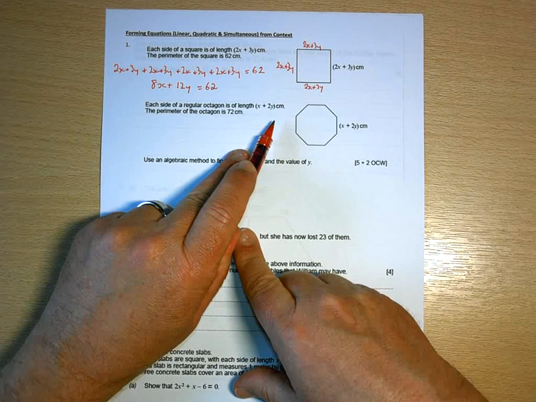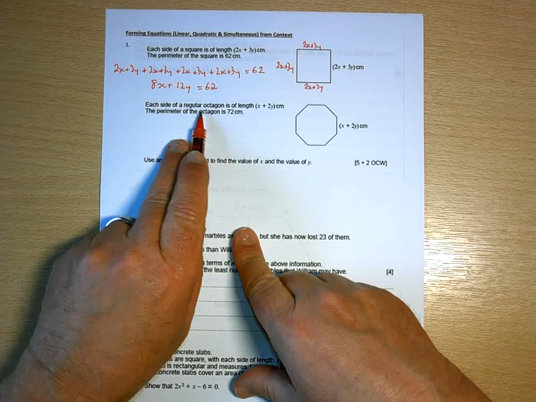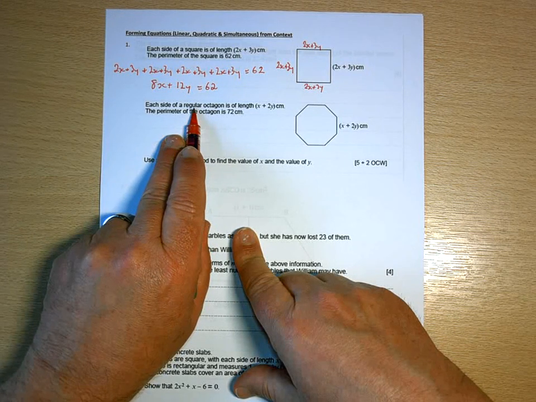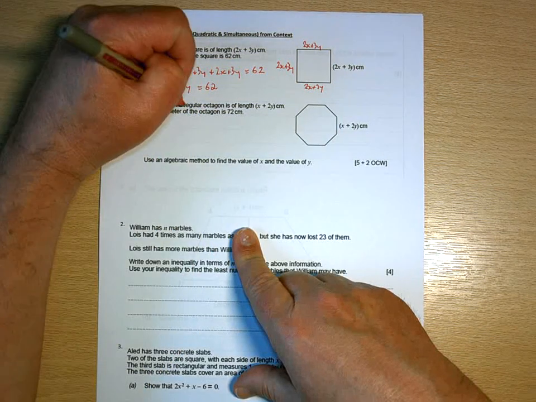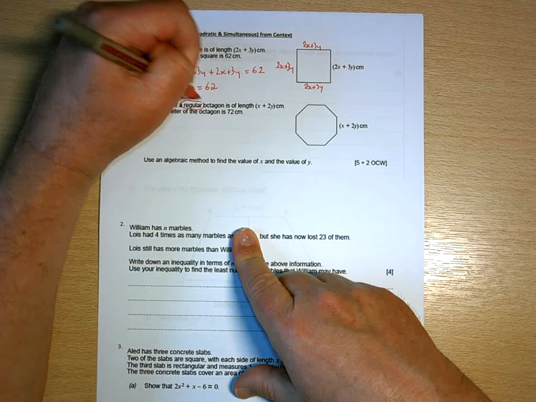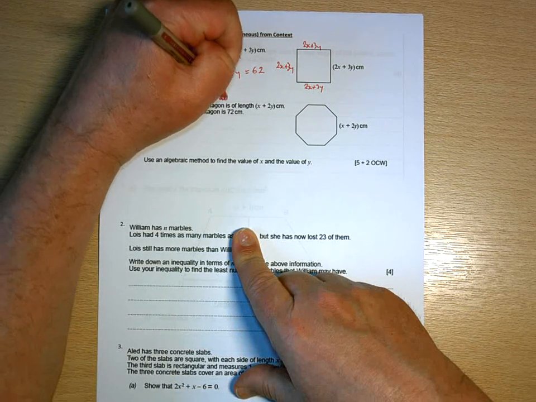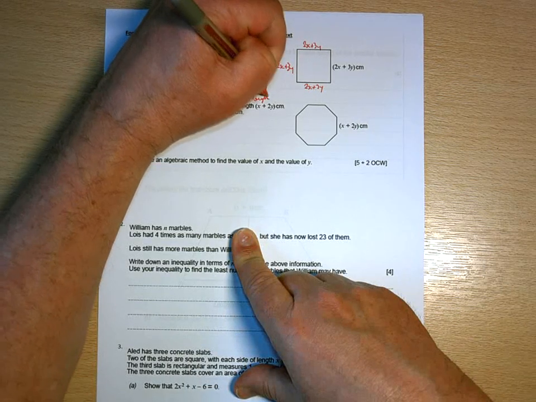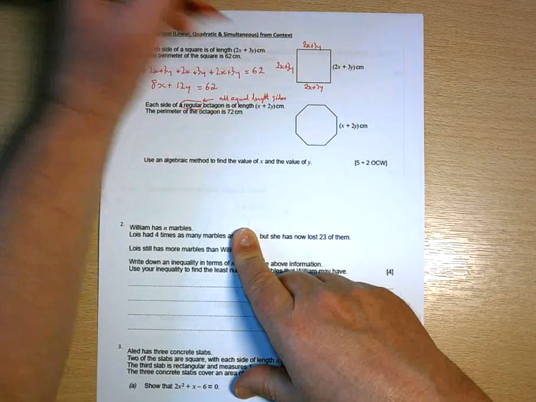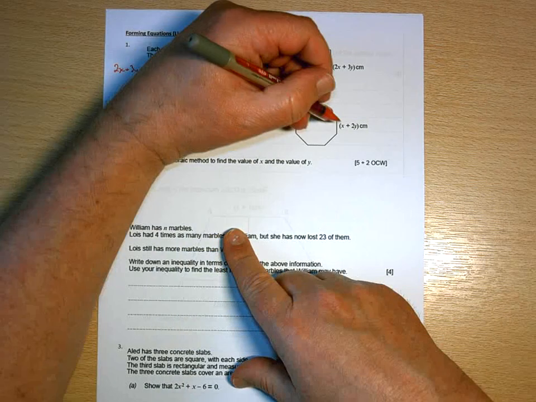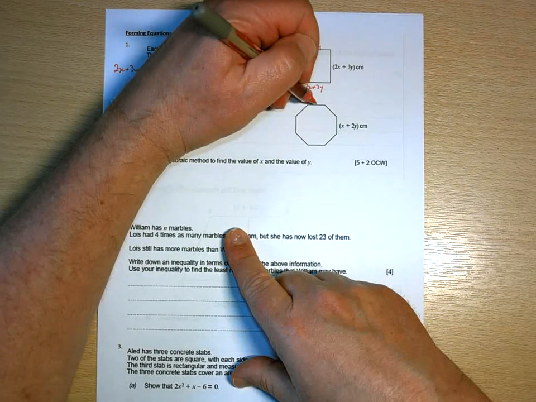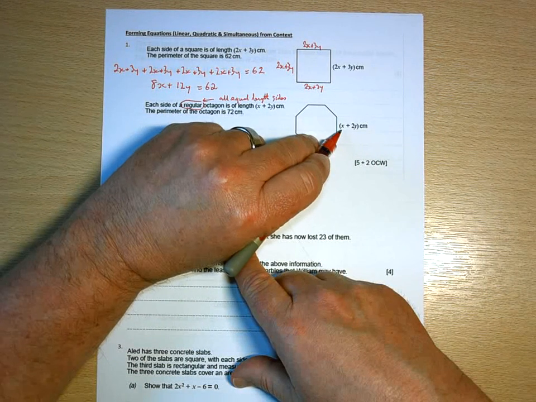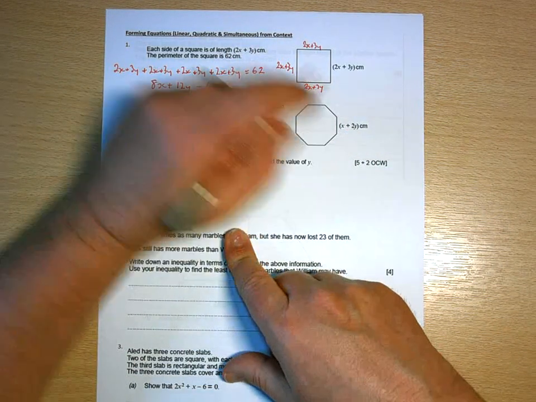And then I've got a second bit of information here. It's a regular octagon. Regular means all the sides are the same length. Okay, so regular means just like a square, all equal length sides. So that's x plus 2y, so is that, so is that, so is that, and so on all the way around. So I'm going to have 8 lots of that.